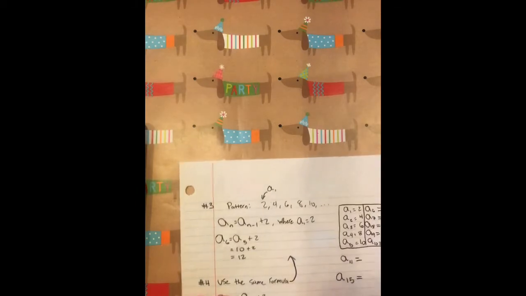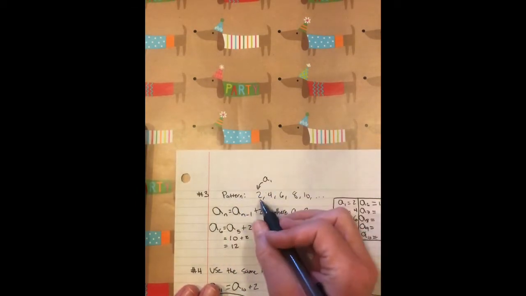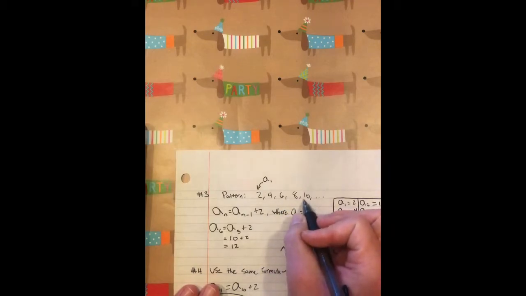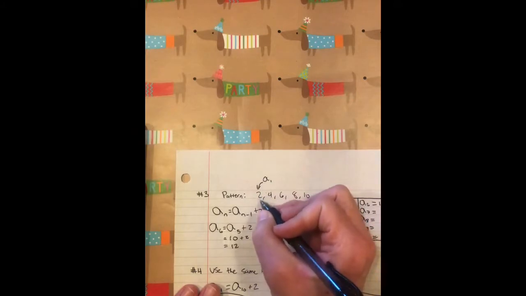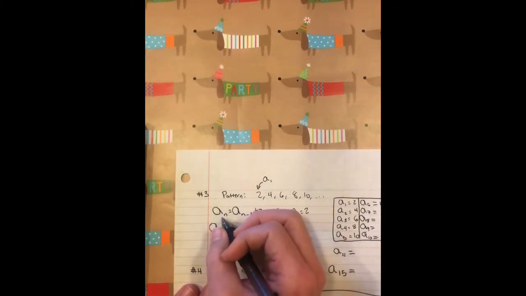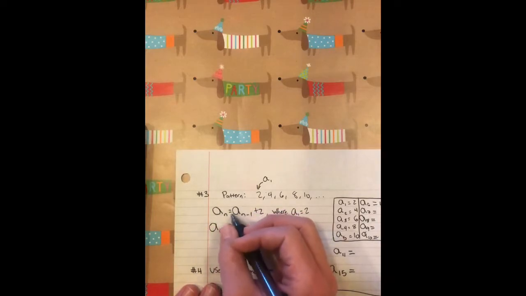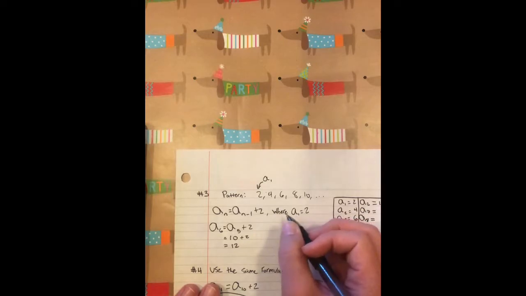Question number 3 goes all into recursive formulas. It gives you a pattern in the gray box that you guys usually skip. It says your pattern is 2, 4, 6, 8, and 10. So we're back to the adding 2 formula. It says a sub 1 is 2. And then it gives you this formula in the gray box: a sub n equals a sub n minus 1 plus 2, where a sub 1 is 2.